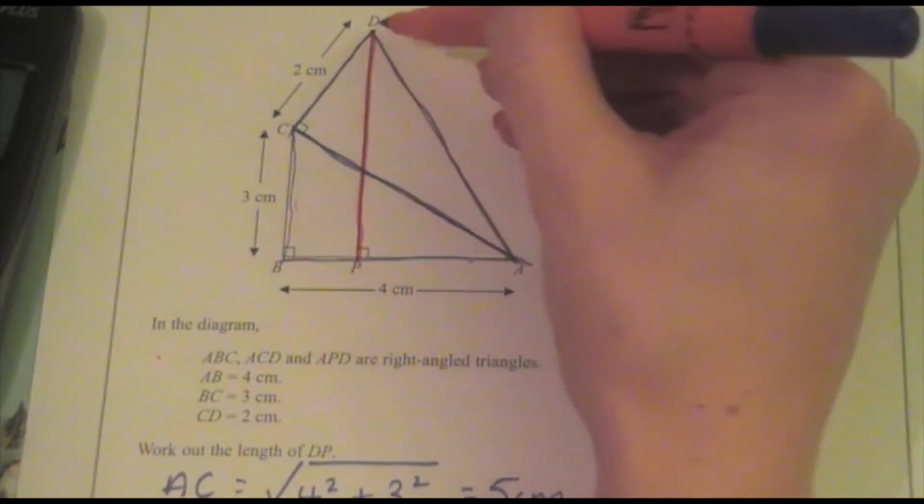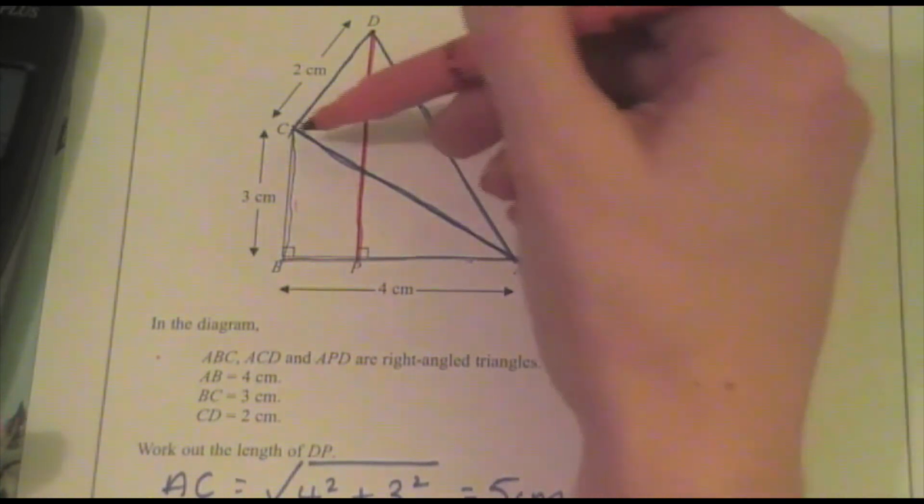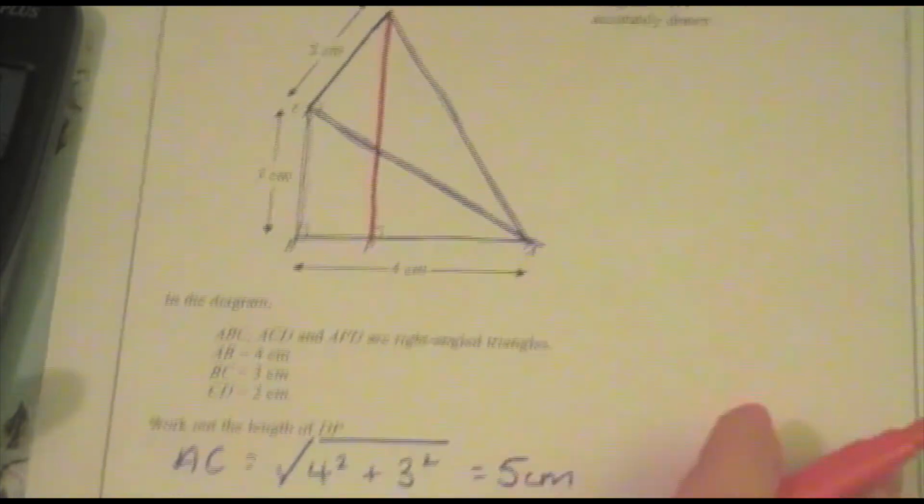So the triangle ACD, and I'm going to work out the length AD. Now again, this is a hypotenuse. I've just worked out this length. I've been given this one, so I can then work out AD using Pythagoras' theorem.